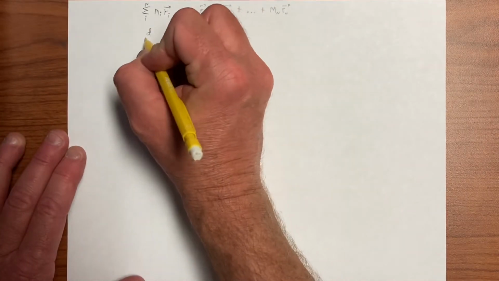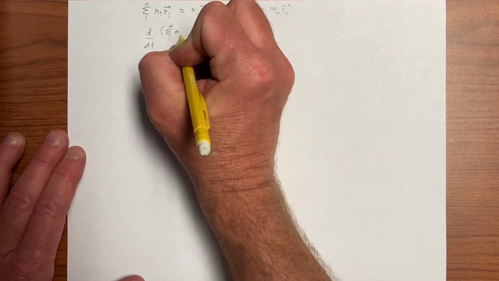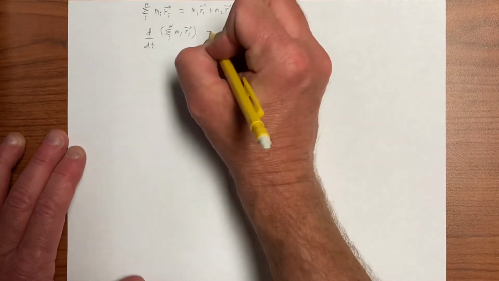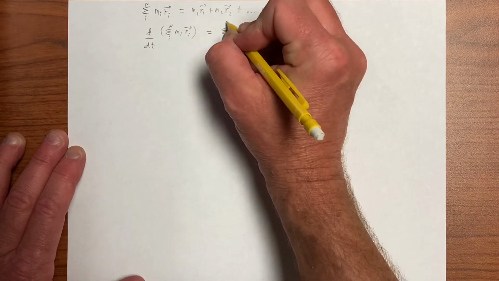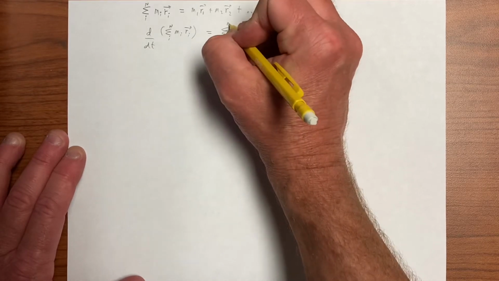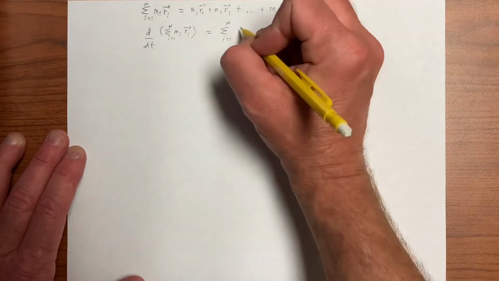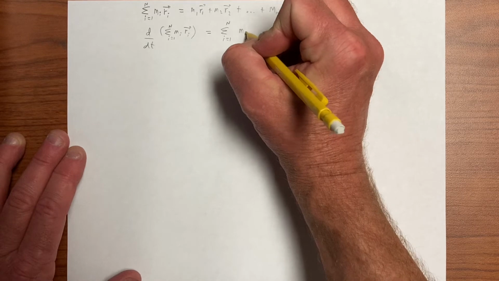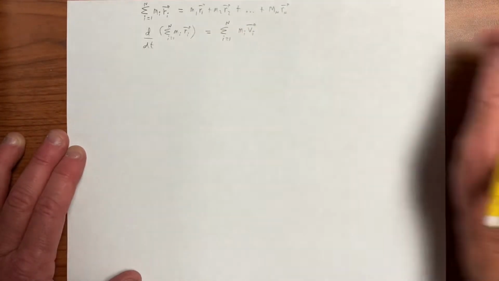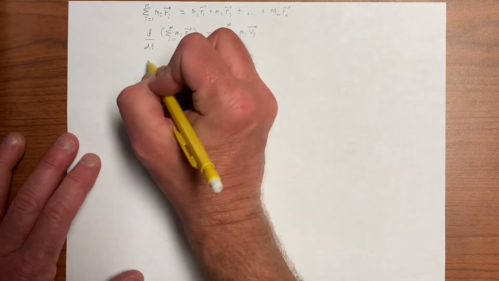And let's consider the derivative in time of this sum, and that is just a sum from i equals 1 to n of masses times velocities, because we have dr by dt and the mass is a constant. And now let's take another derivative.